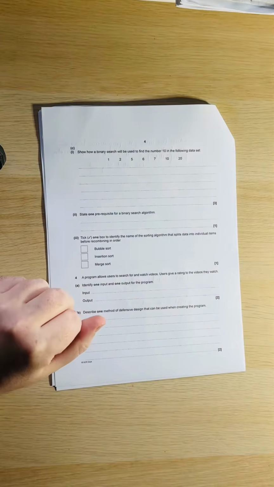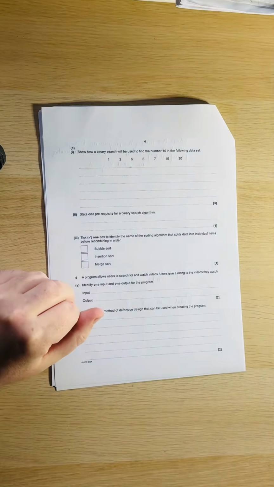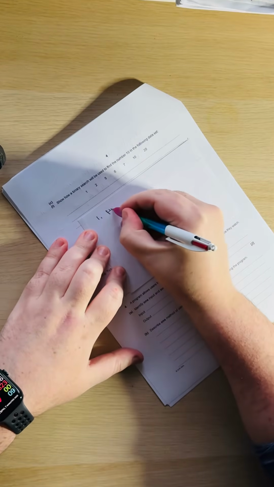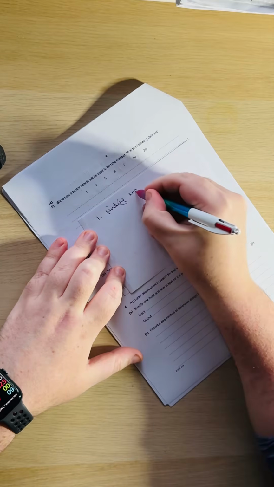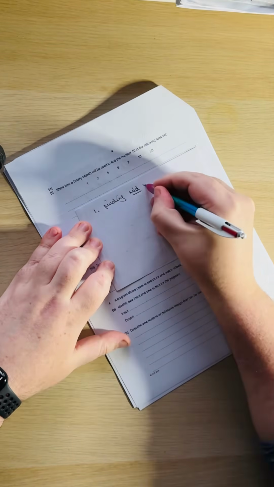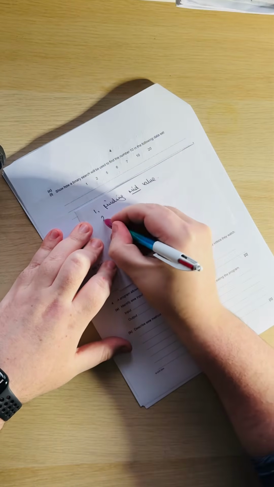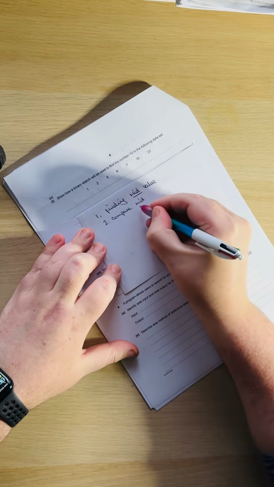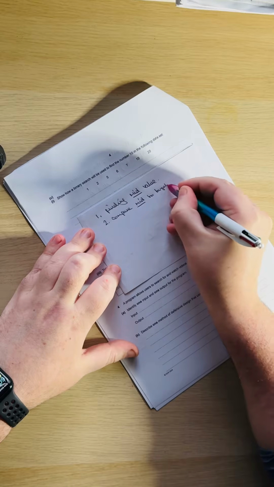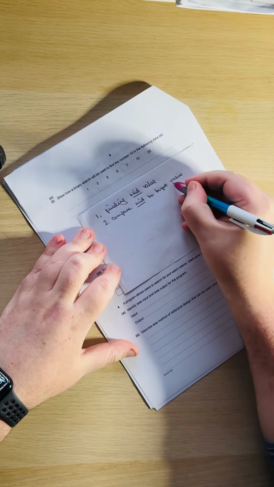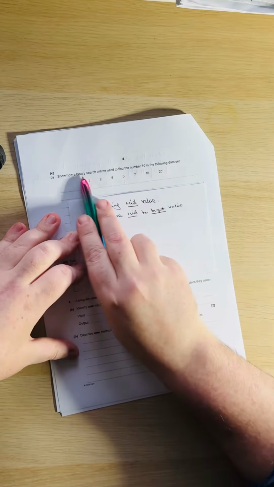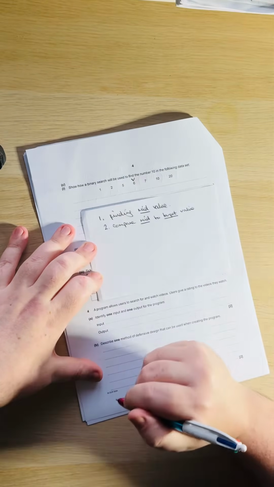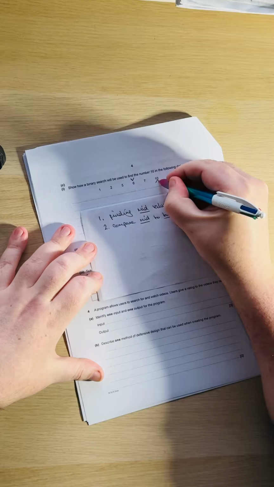Show how a binary search will be used to find the number 10 in the following data set. Okay, now here's how a binary search works. We start by finding the middle value. Okay, so finding the mid. Okay, I'll put a value there. 2, we compare that mid to our target value, okay, which in this case is 10. So show how a binary search will be used to find the number 10 in the following data set. So I'm going to have an arrow here. Okay, so 6 is our middle and 10 is our target.